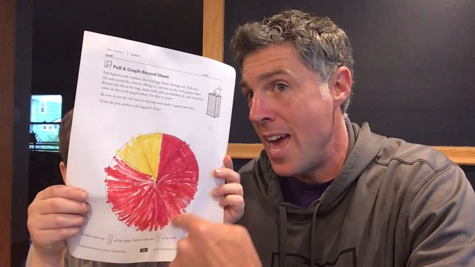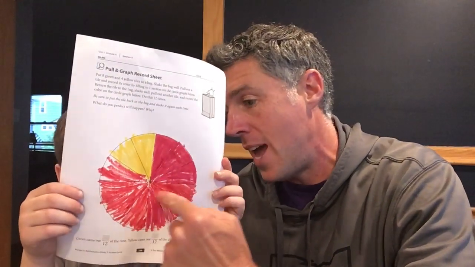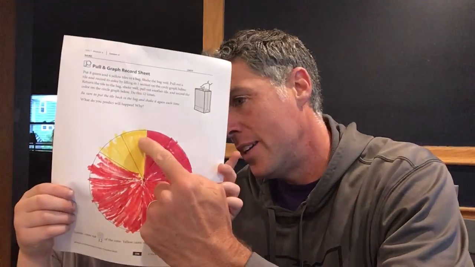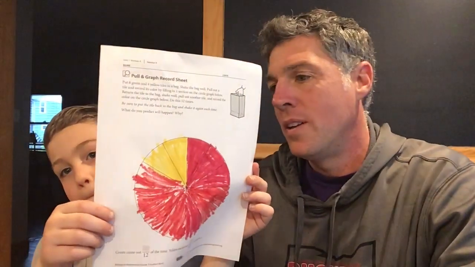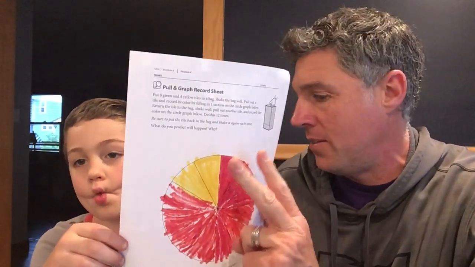Hold that up, okay? So we're going to think about this data as we've picked red 10 times out of the 12. So that means 10 red and 2 yellow. So that means we can make 2 fractions out of this.